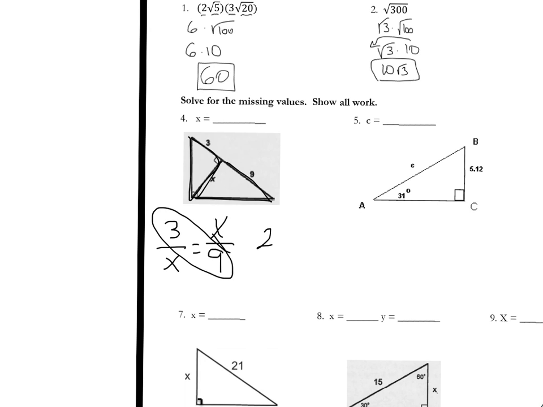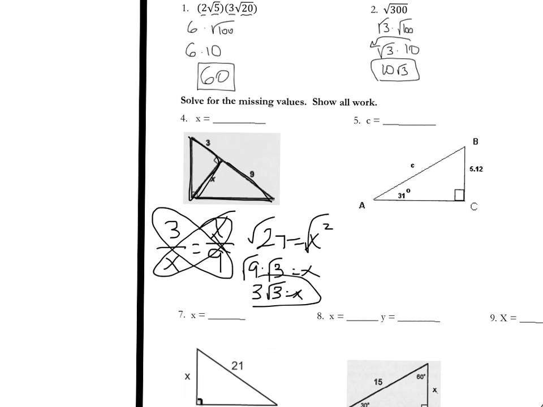3 times 9 gives me 27, and x times x is x squared. Now I square root both sides, but we never leave a square root of 27. We simplify. A perfect square that's a factor of 27 is 9 times 3. I have not taken a square root yet, so it stays as the square root of 9 times the square root of 3. And then I take the square root of 9, which is 3. The square root of 3 stays the same, and it equals x, so it's 3 root 3.